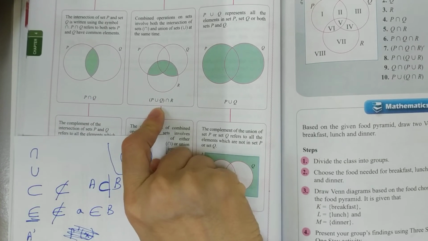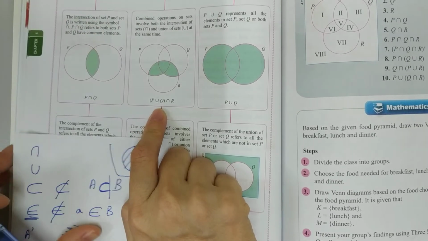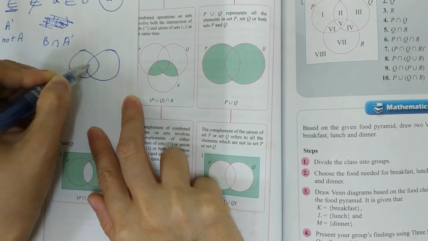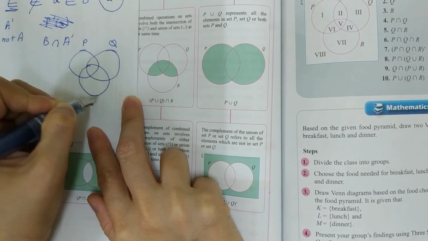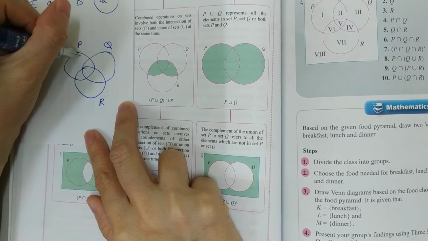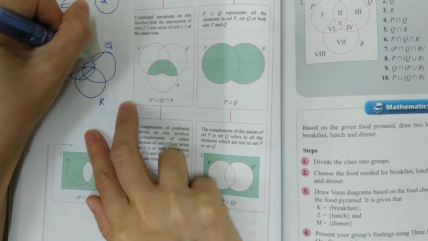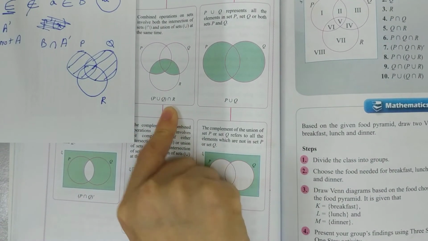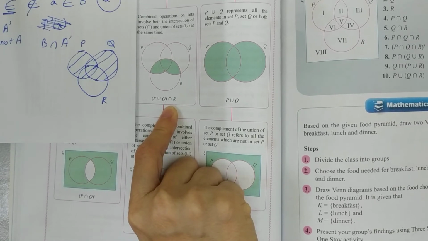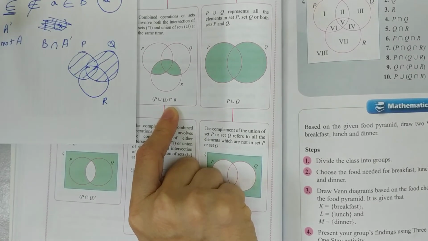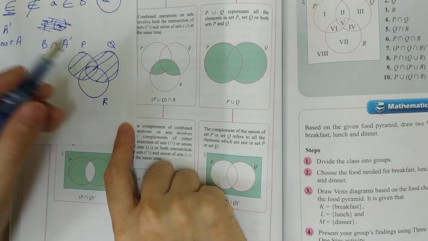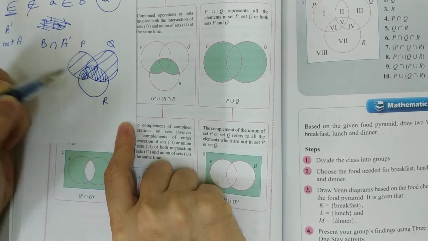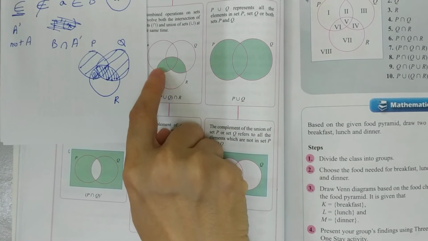So in this case, P union Q. Let's say I draw it here, P, Q, and R. P union Q will be all of P plus all of Q. And then they are telling you intersect R. So that means it's that shaded area that also has R only. Nothing else. So that's how you get your answer, which is these three parts right here.